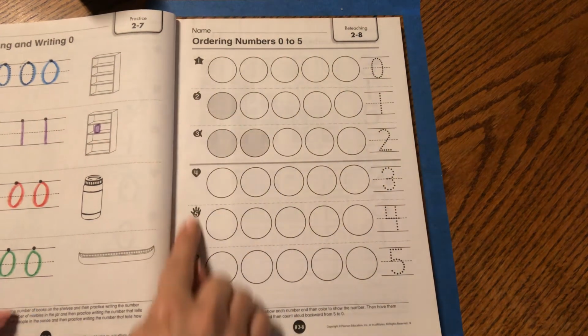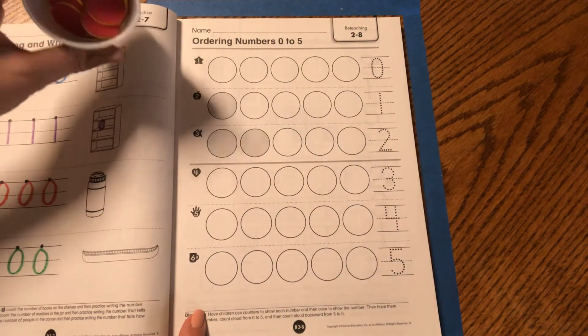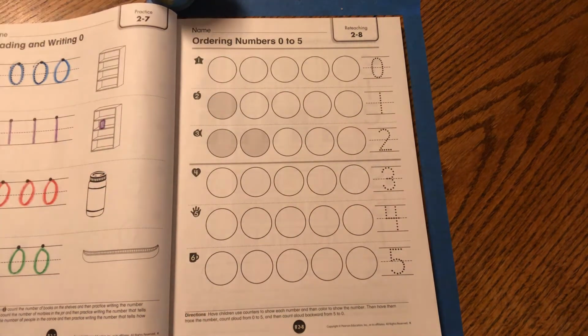Today we are going to be learning how to order numbers 0 to 5 on 2-8. So you will be needing your little dots, your markers, counters, and a crayon, maybe even your pencil if you'd like to try making your numbers with pencil. So let's go ahead and start.